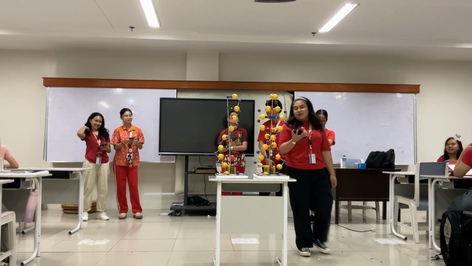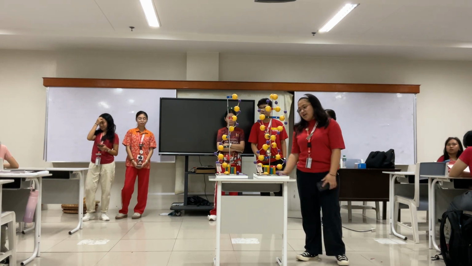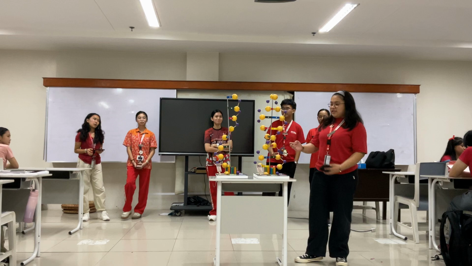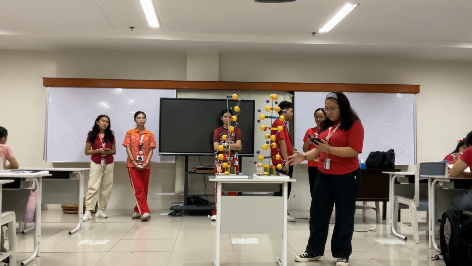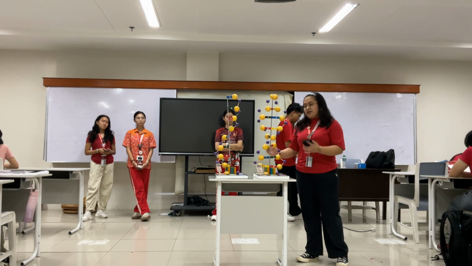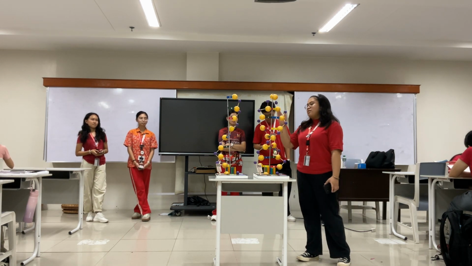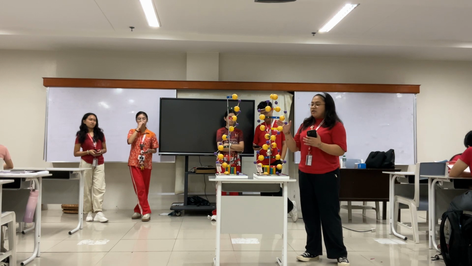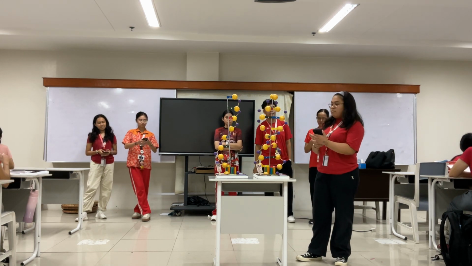For the location, stability, and functionality naman po of DNA and RNA, let's focus first on DNA. DNA's location: DNA is found in the nucleus and some in the mitochondria. For its stability, DNA po is much more stable than RNA because it has a double-stranded structure and because of its deoxyribose sugar.